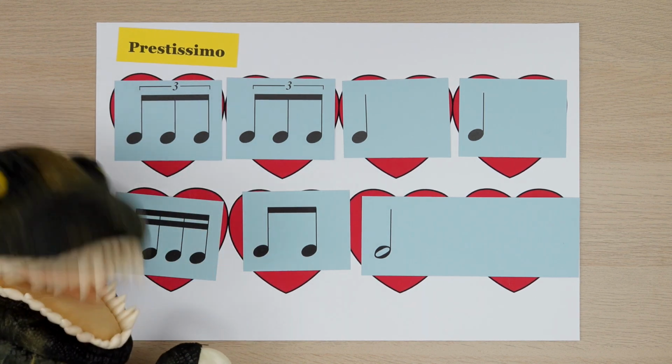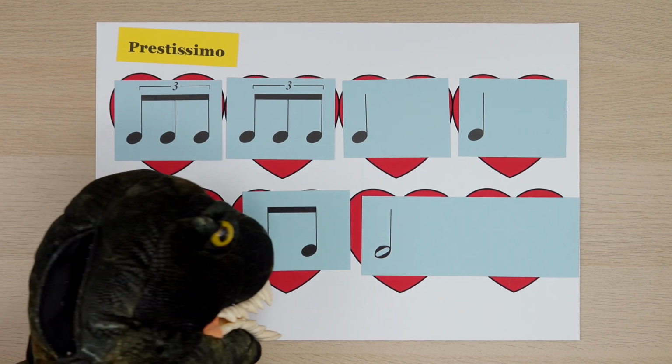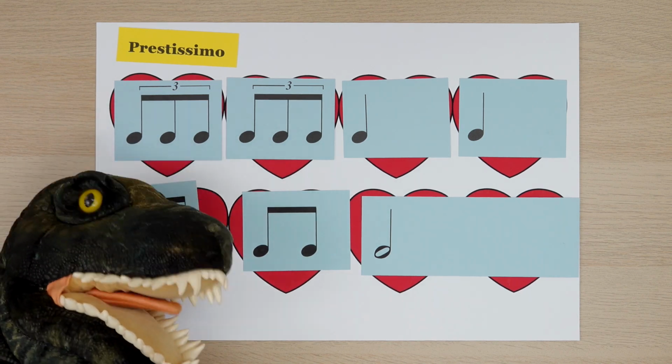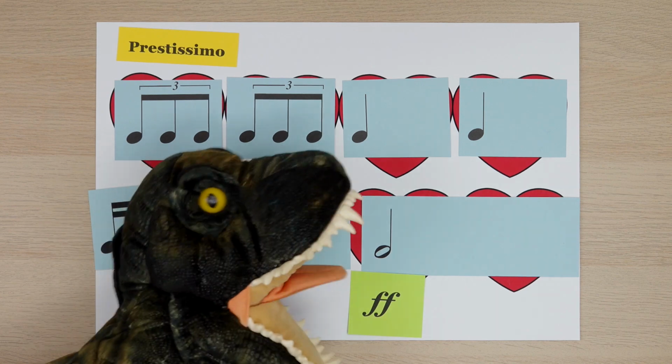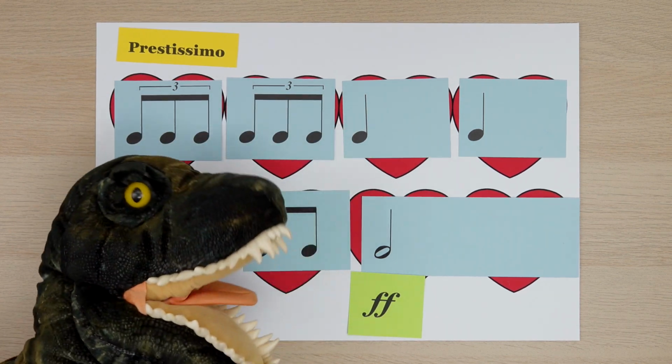Did somebody say T-Rex? If you're gonna roar, might as well do it right. Roar! That's more like it.